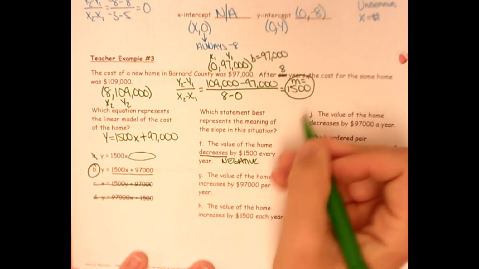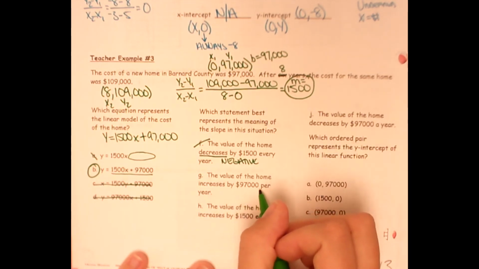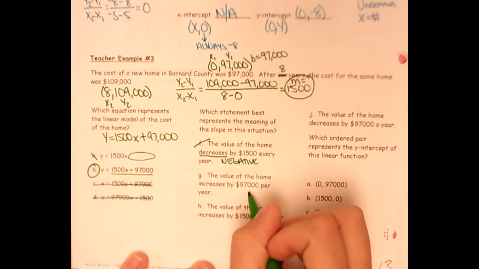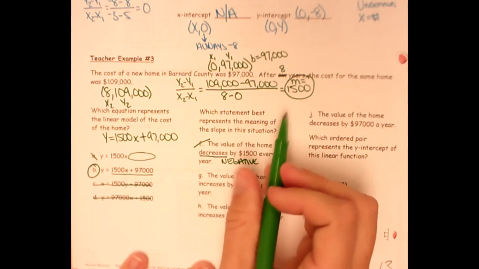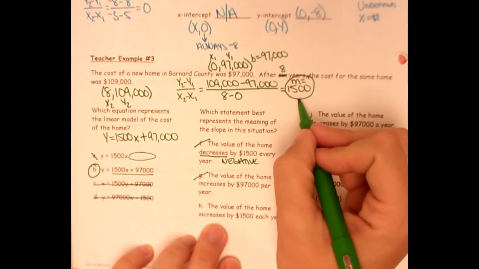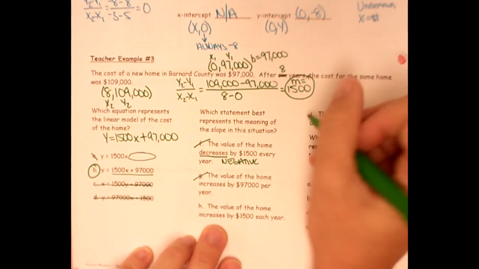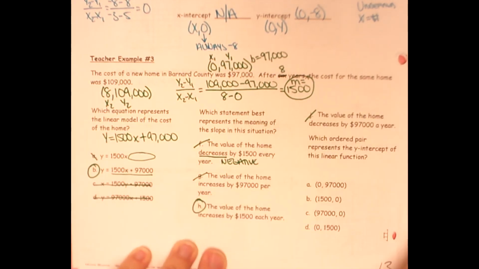Well, ours isn't a negative, it's a positive. The value of a home increased by $97,000 per year. Well, that's not true. That's what it started out as. That's not what it's increasing by every year. The value of the home increases by $1,500 every year. That is the slope, but let's read the last one. The value of a home decreases by 97. Nope. My answer has to be H.